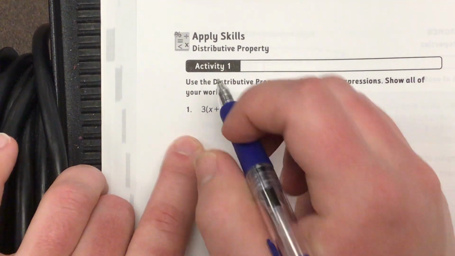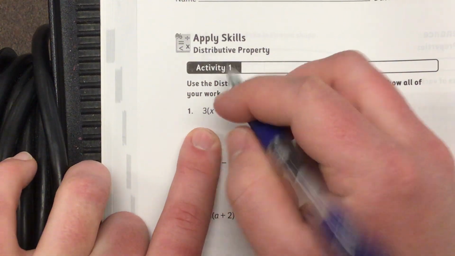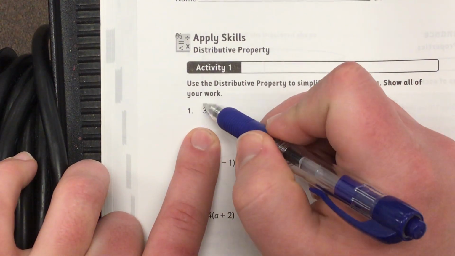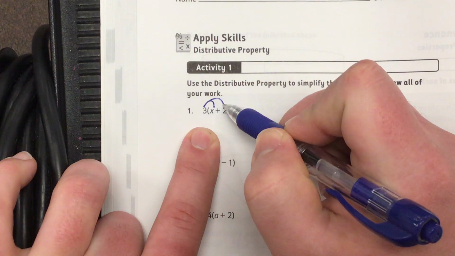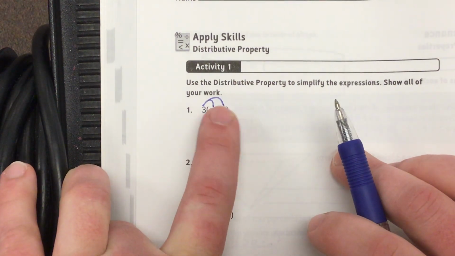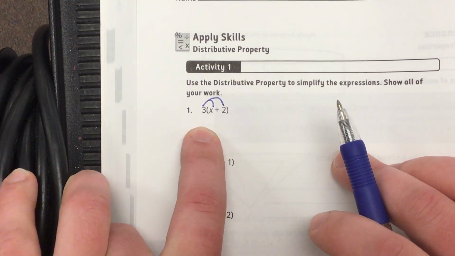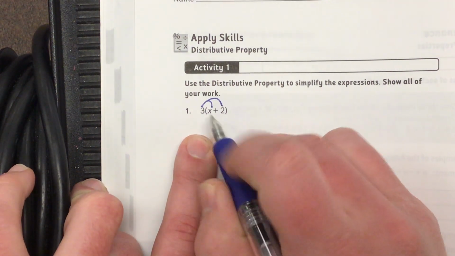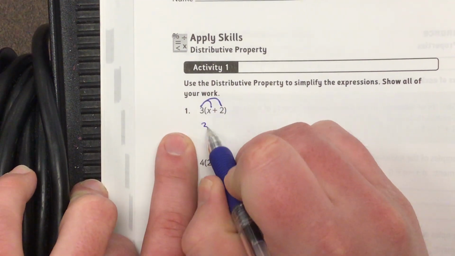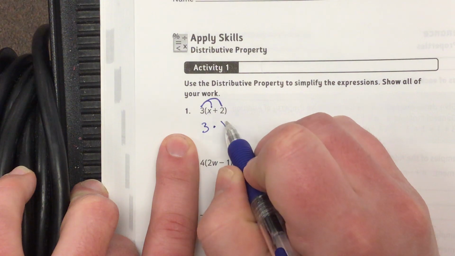All right? So this first one, we're distributing 3. So to show that we're distributing 3, I want you to draw arrows like this, because we're going to multiply everything inside the parentheses by that 3. And then we just write what we just said there. So right? 3x plus 6. We're skipping a line if we do that.